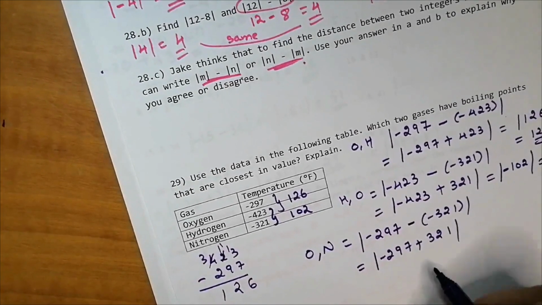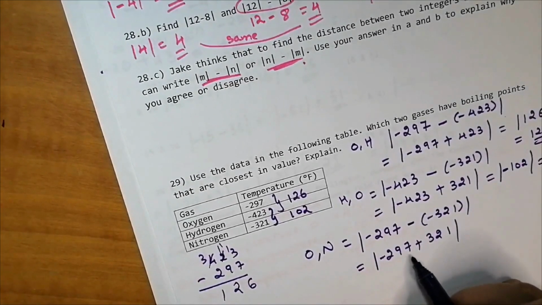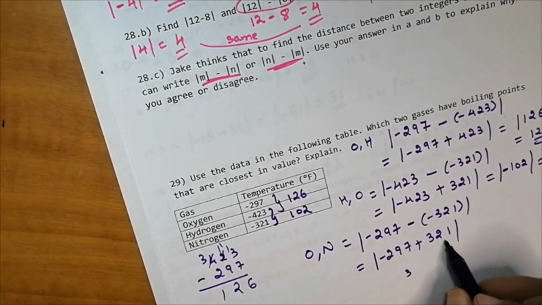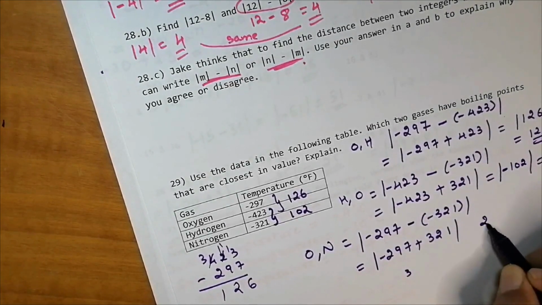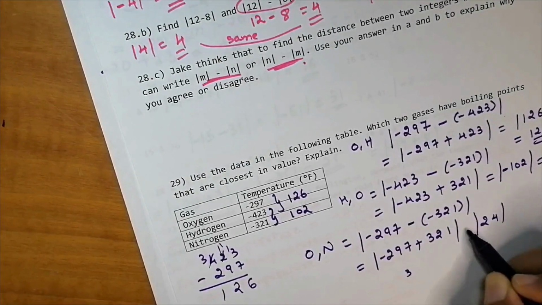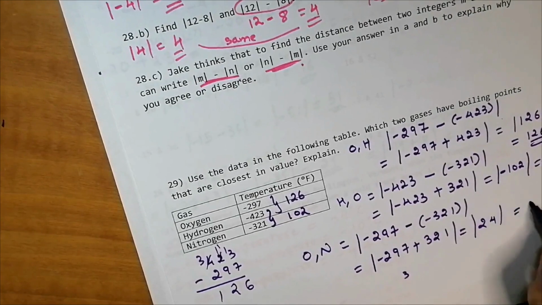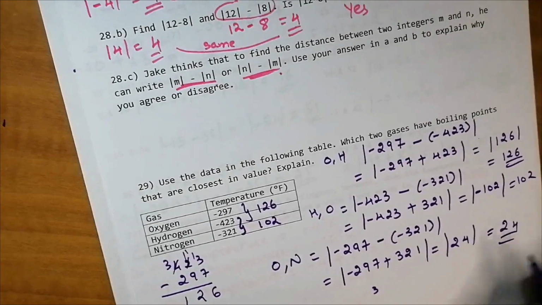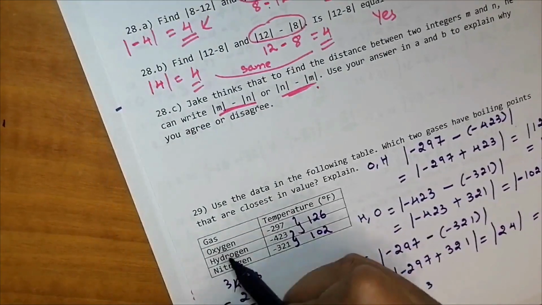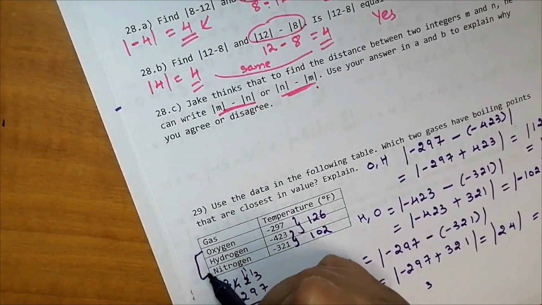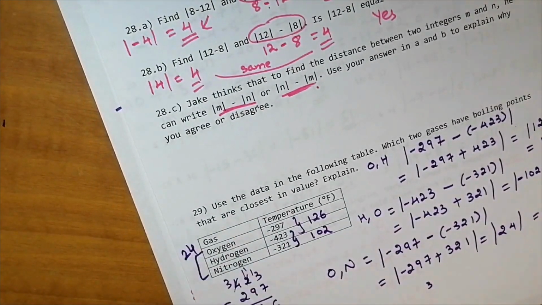Okay, this you can do orally, right? 297, so 3 will make it 300, right? And then 21. So you add it. So it's 24, right? And it's going to be positive. So this is 24 finally. Okay, so oxygen and nitrogen is 24.